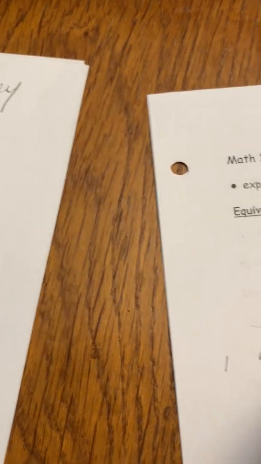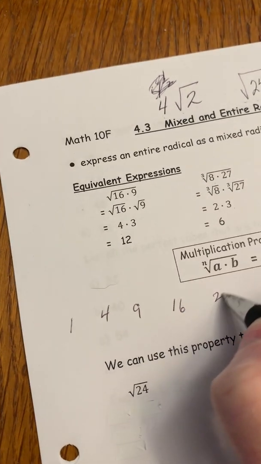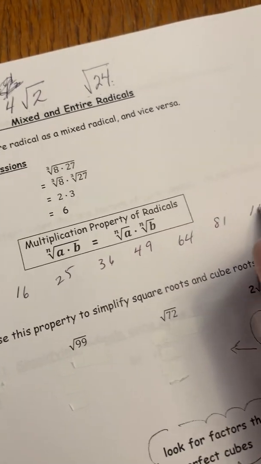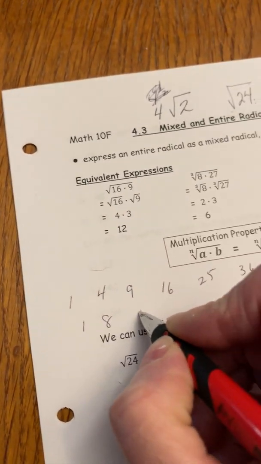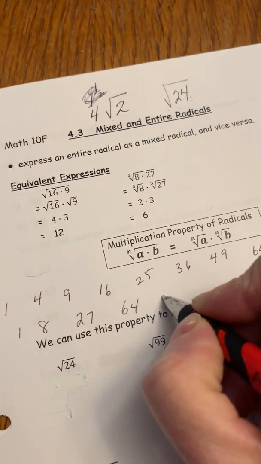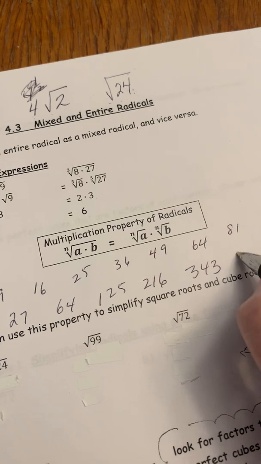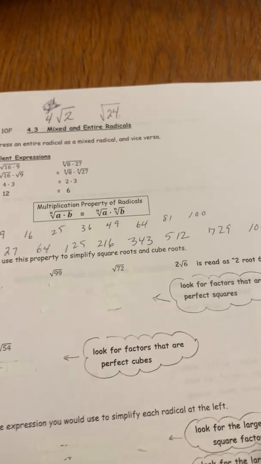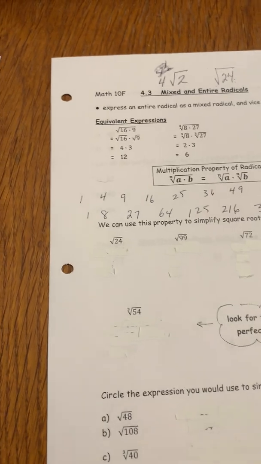The first thing I'm going to do is write down my perfect squares again up here, just so that I can address them as we're talking about this. So 1, 4, 9, 16, 25, 36, 49, 64, 81, and 100. We know those pretty inside and out. Then 1, 8, 27, 64, 125, 216, 343, 512, 729, and 1000. Those are our perfect cubes. And those don't necessarily come to us as easily, but if we think about it, we can get them done. And again, I'm going to show you a different way.